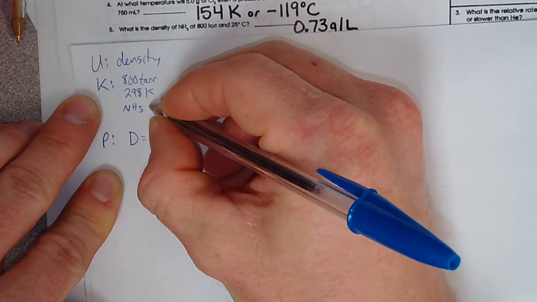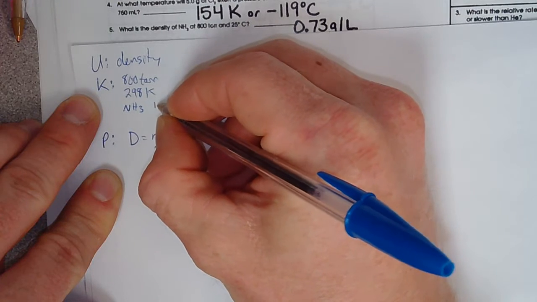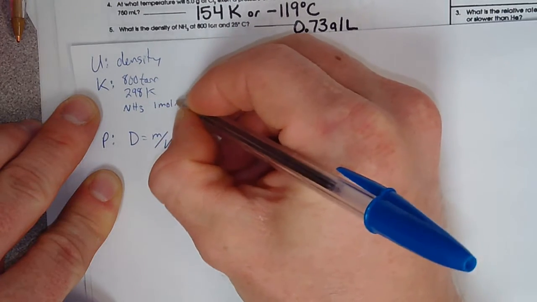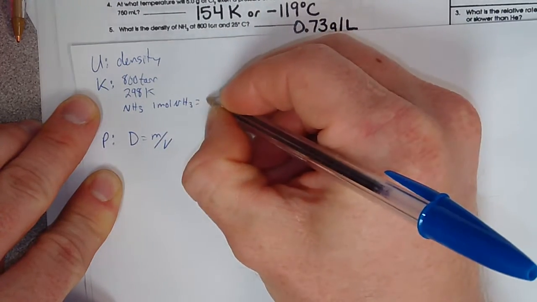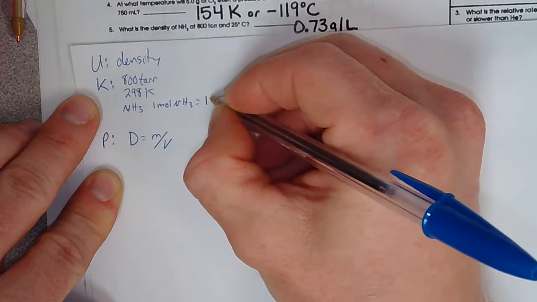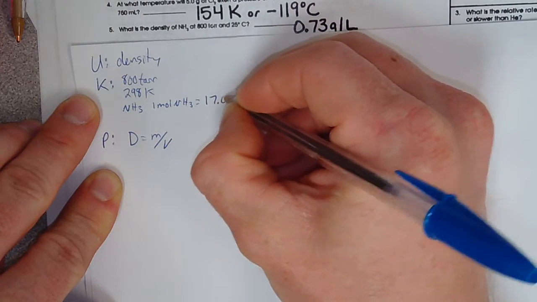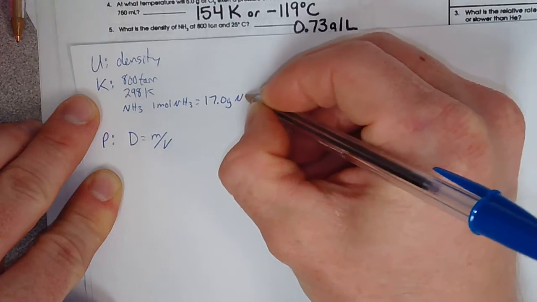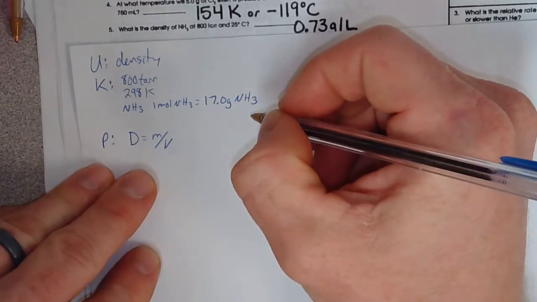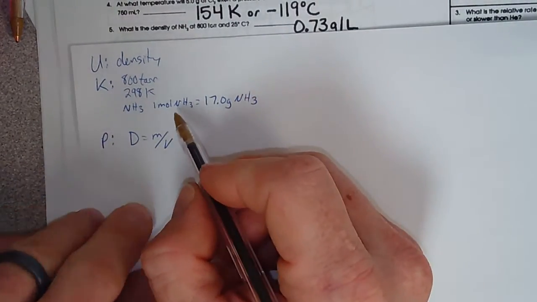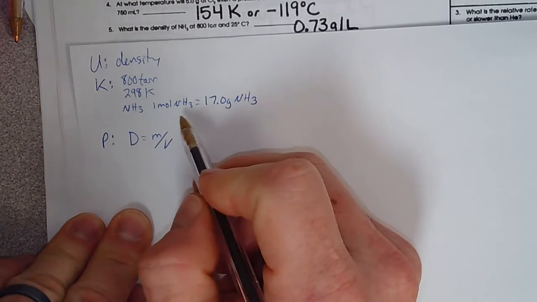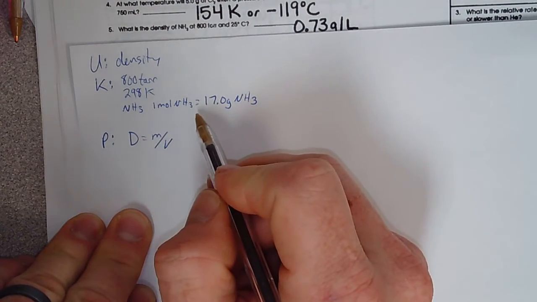And we know that for NH3, 1 mole of NH3 equals about 17 grams if you add up the molar mass. And that might just be enough information to help us do something with this in terms of gas laws.